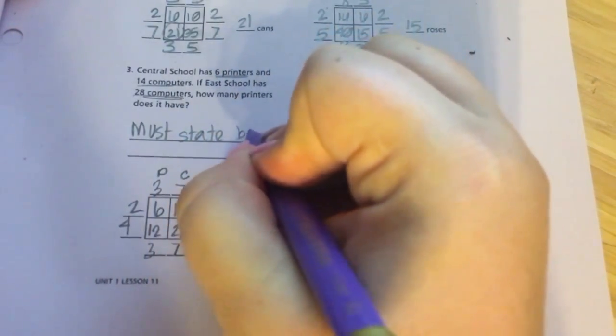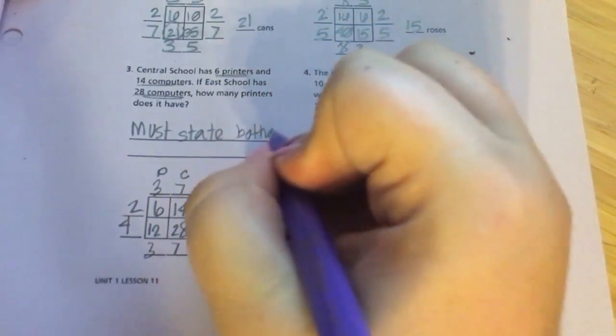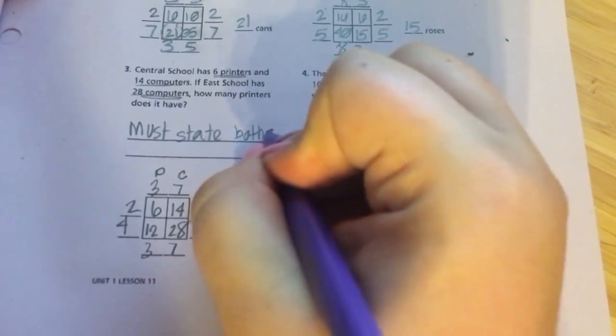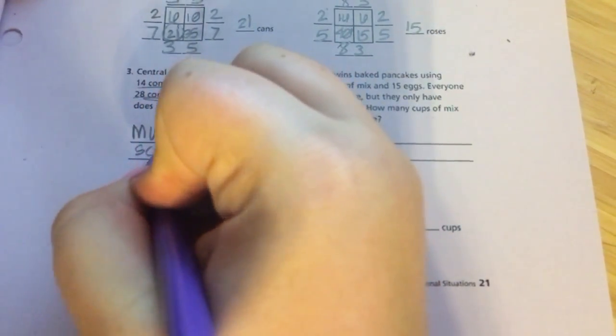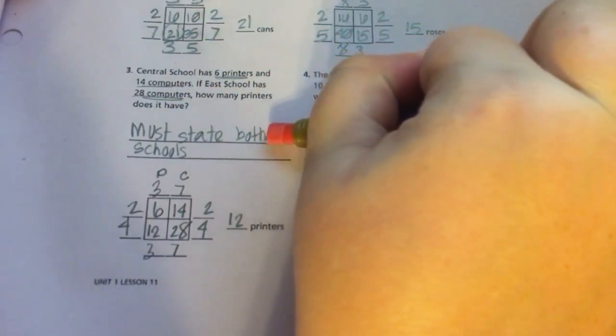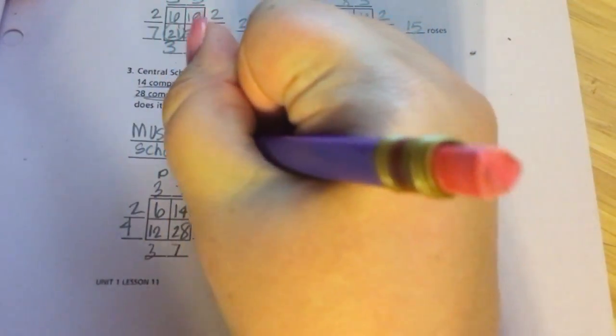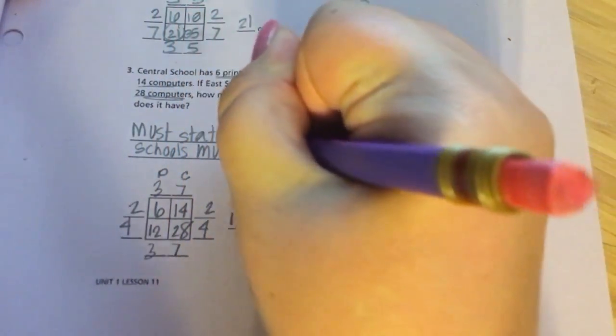Now the tricky part of this is that it took 2 different schools, Central School and East School, and it doesn't say anything about a rule that every school has to have the same amount or the same ratio. That was never stated. Maybe you think back to other schools you were in. Did they all have the same amount of everything? Not exactly, right? So that's an assumption we have to make.